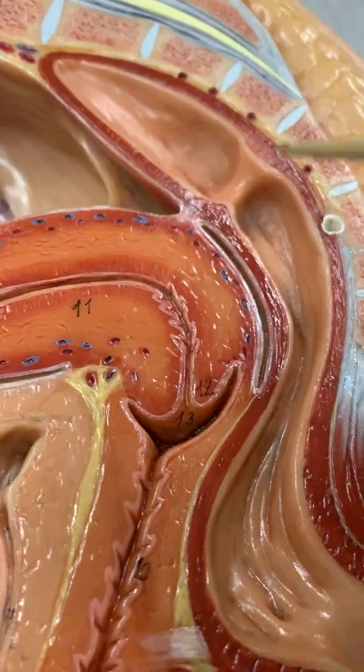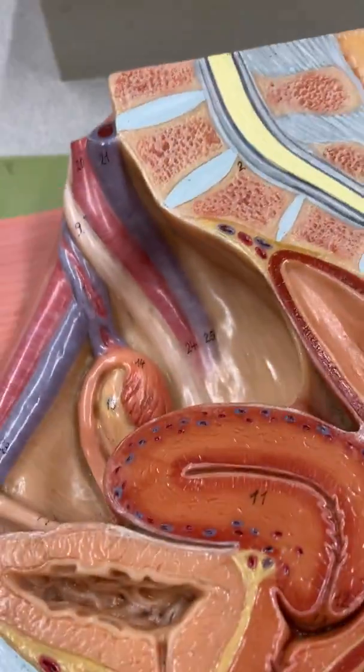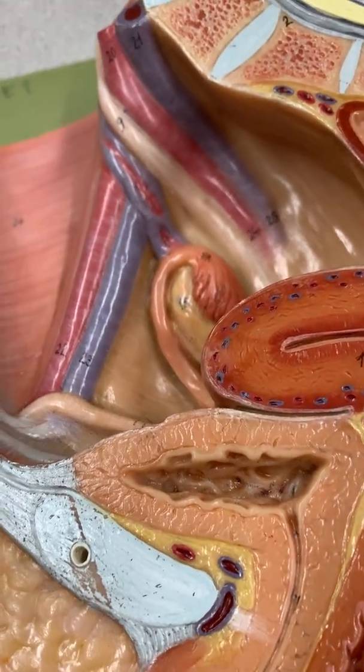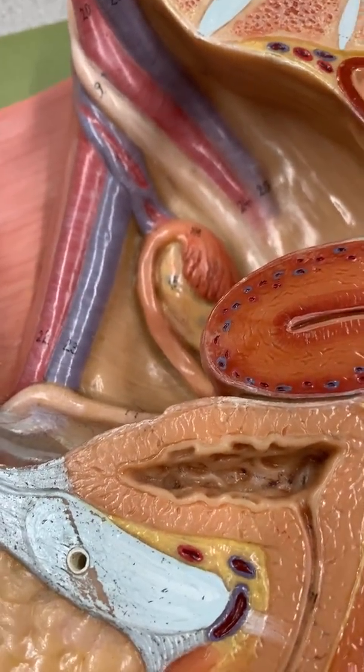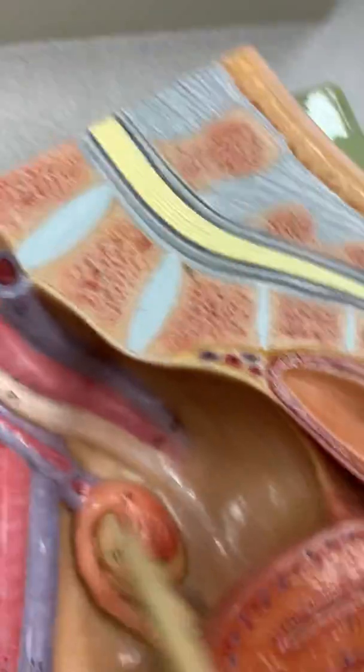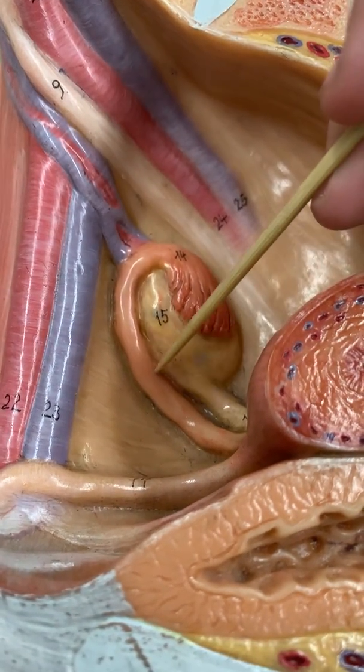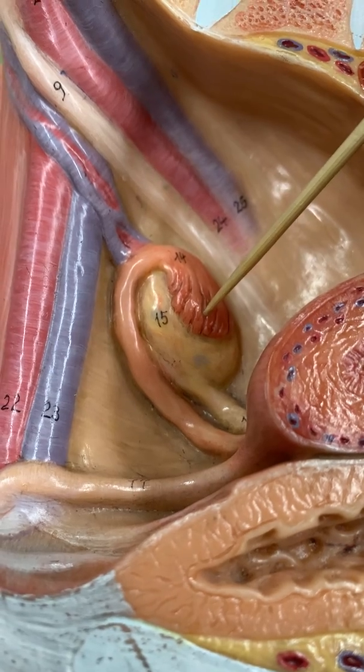We have the uterine tube, or the fallopian tube. I'm going to show you this on both of the models, but we'll go here first. So this would be your fallopian tube here.